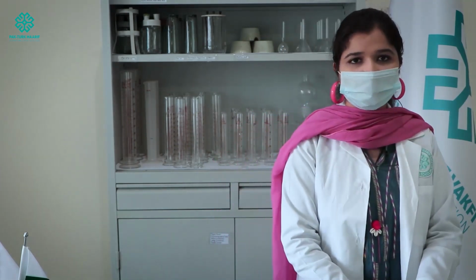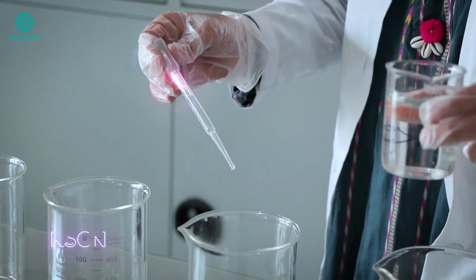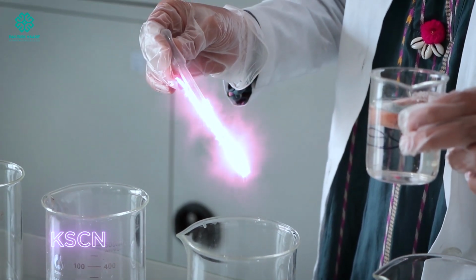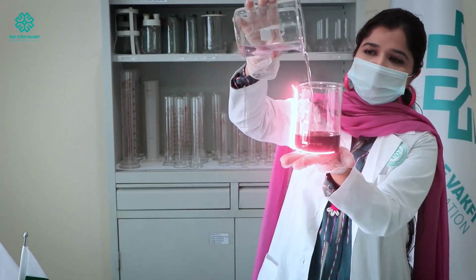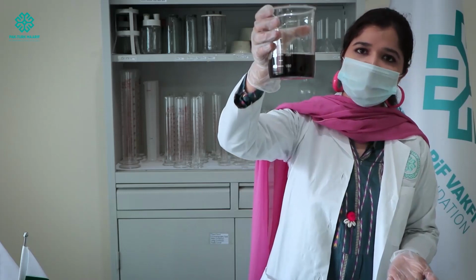Now I am going to transfer this solution to the next beaker, and in this beaker we have 15 drops of potassium thiocyanate solution. Now you will notice the change in color. Why is it so? Actually, in potassium permanganate, the manganese is reduced from +7 state to +2 state, and the ferrous is converted into the ferric ion. So due to this change, you will notice the change in color.